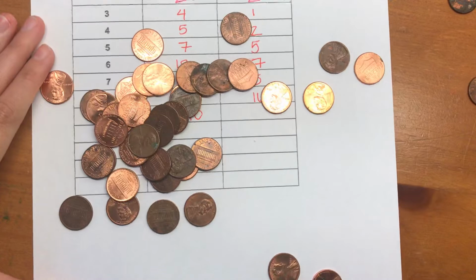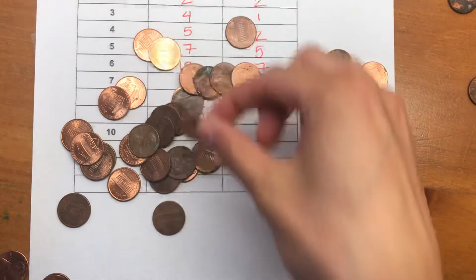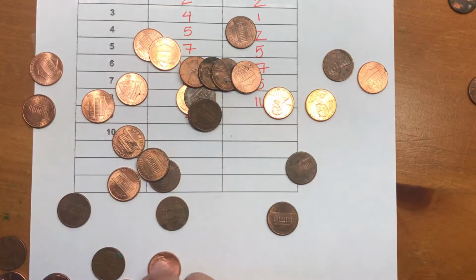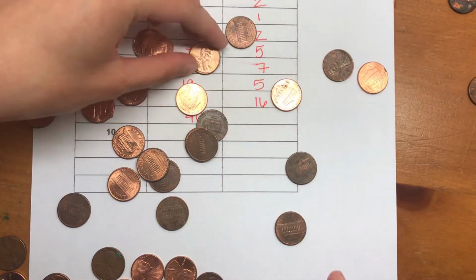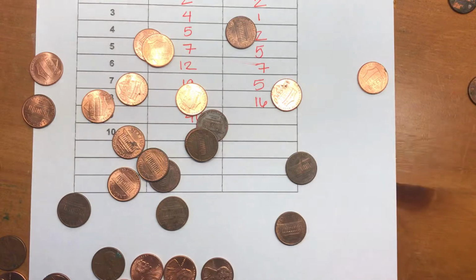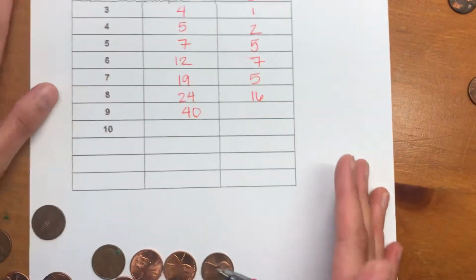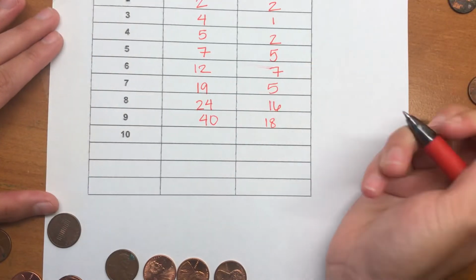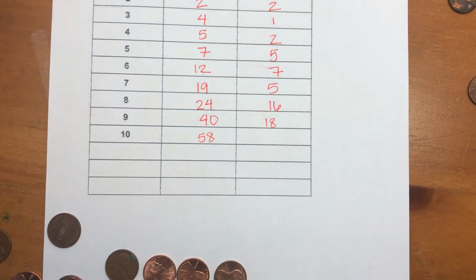And I've got, okay, 2, 4, 6, 8, 10, 12, 14, 16, 17, 18. 18 landed heads up. So then I would have been starting trial 10 with 58 pennies. But since I'm out of pennies, this is where I'm going to stop.